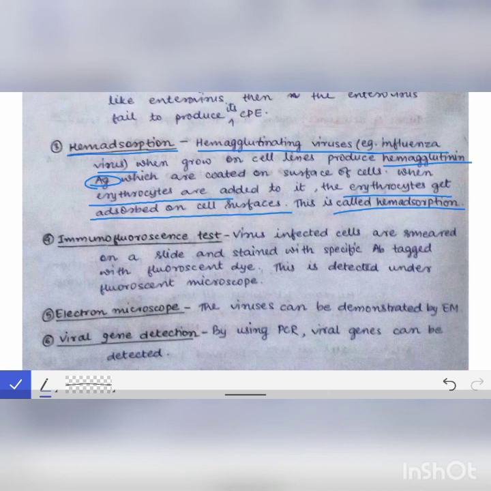Next comes the immunofluorescence test. By immunofluorescence, we can detect virus growth. We take the virus-infected cells, make a smear over a slide, and stain it with antibodies tagged with a fluorescent dye.